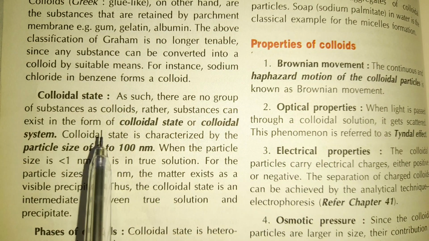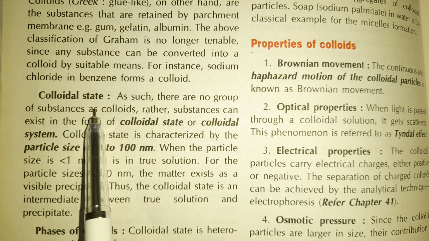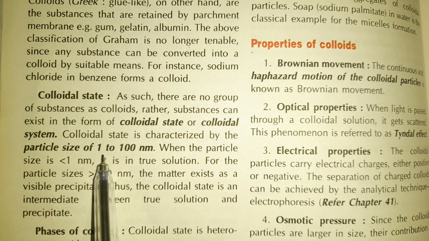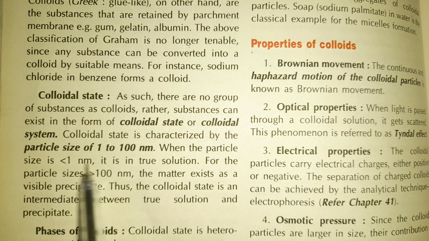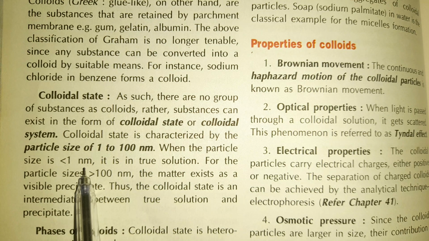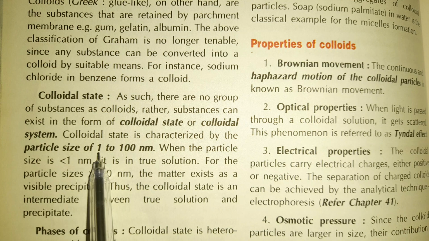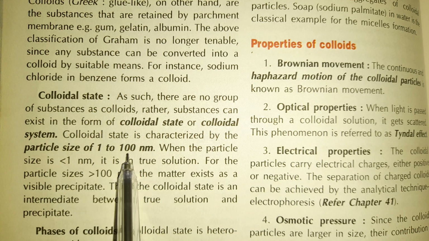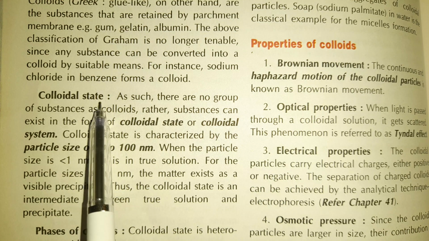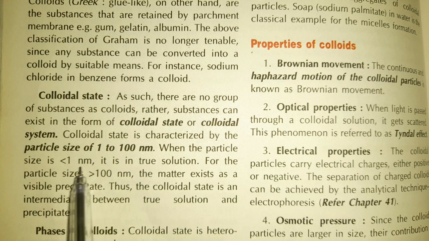Now we have the colloidal state. What were colloids? Colloids were substances that could not pass through the parchment paper, so they have a larger size. For example, substances having a size less than 1 nanometer can pass through the parchment paper, and these are characterized as crystalloids, whereas substances having a size from 1 to 100 nanometers have difficulty in passing the parchment paper, and they are characterized as colloids, and they exist as visible precipitates.